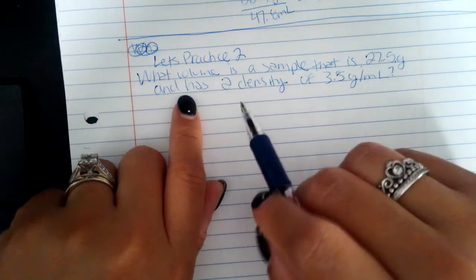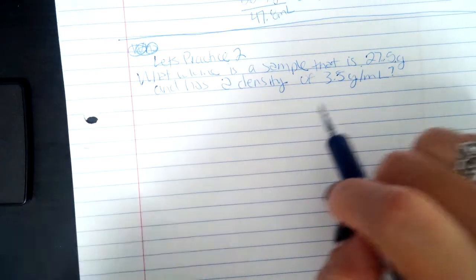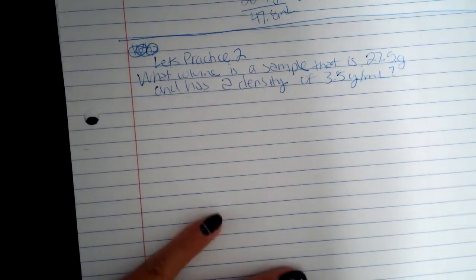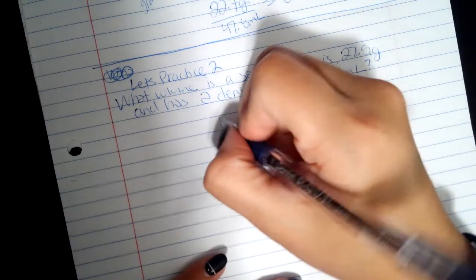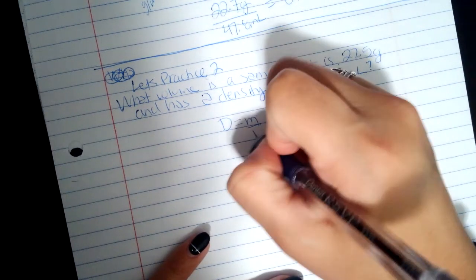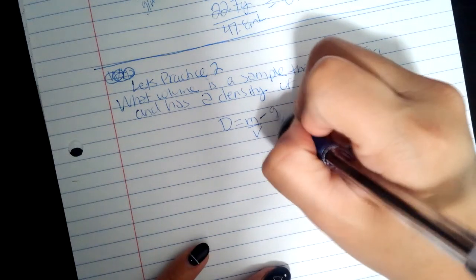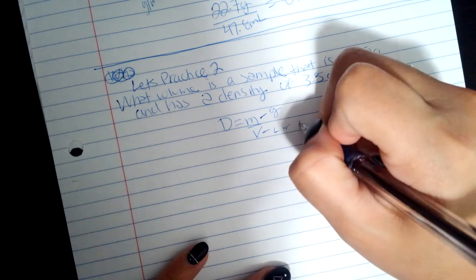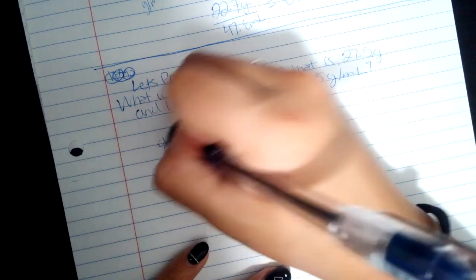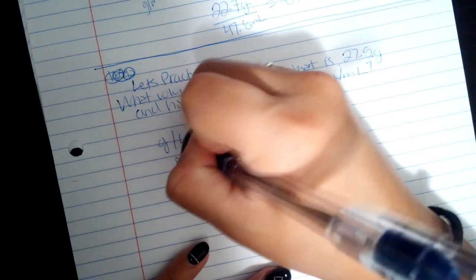All right, and then we have Let's Practice 2, which asks what volume is a sample that has 27.5 grams and has a density of 3.5 grams per milliliter. So we remember that the formula is density equals mass divided by volume. This is grams, this is liters or milliliters, and this is always grams per liter or grams per milliliter.